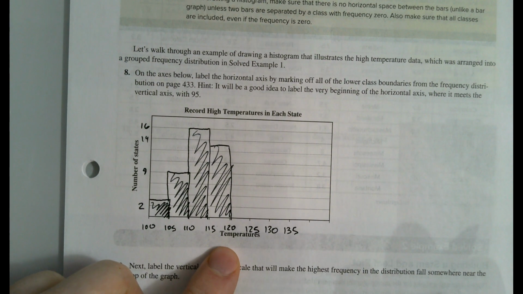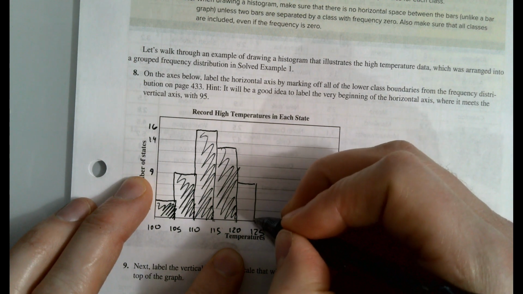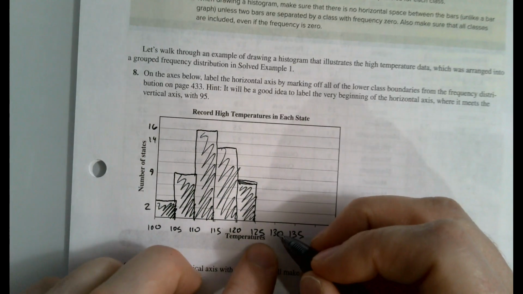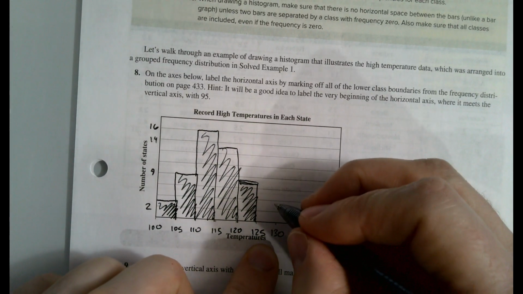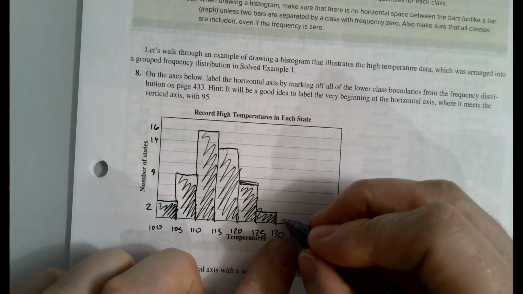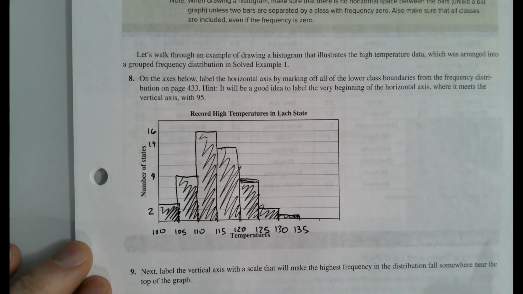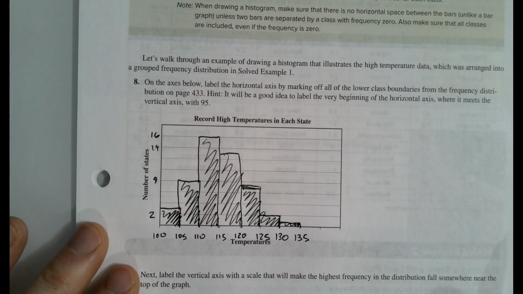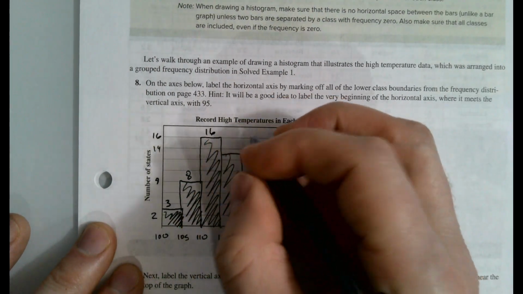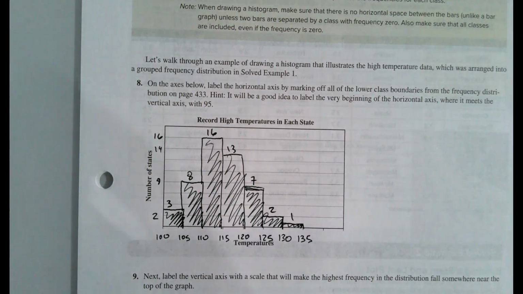120 to 125 is at a 7. So if this is an 8, we're halfway in between here. 125 to 130, we are only at 2. So it's right here. And then 1 at the 130 to 134. So again, this is just a picture of our grouped frequency distribution. And I think many would argue that this is easier to read than our grouped frequency distribution, because at a quick glance we can kind of see how our numbers are laid out.